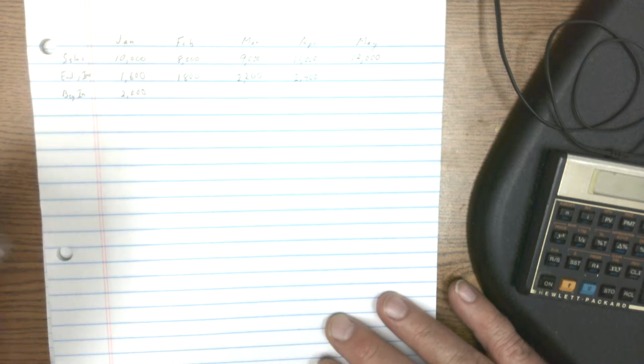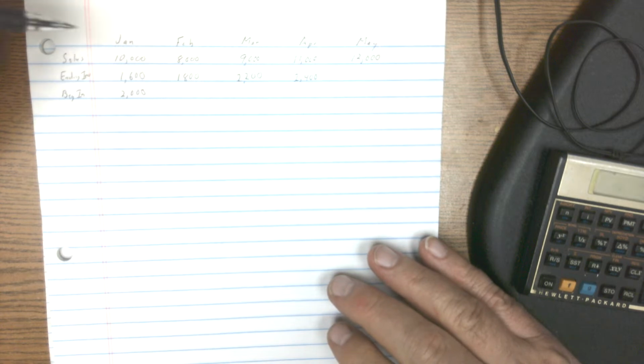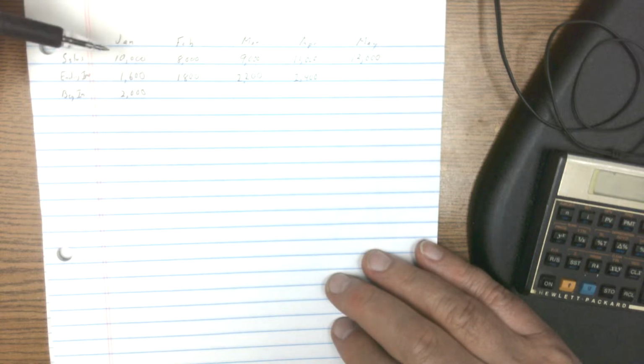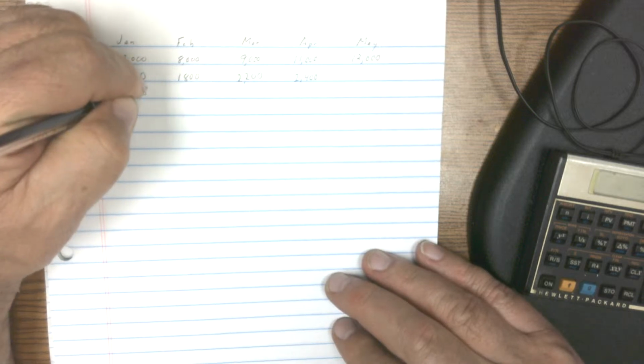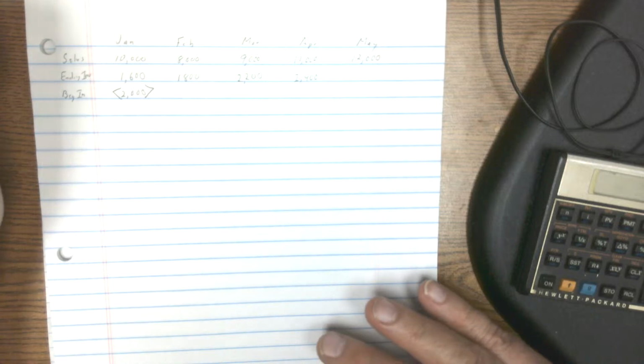Now, when you're looking at problems, be careful, right? Because the problem will say it expects to have 20%, or it may give you a number, and the number may be different than 20%. Use whatever is given to you on that, and we subtract that, because if it's already made, we don't have to make it again.